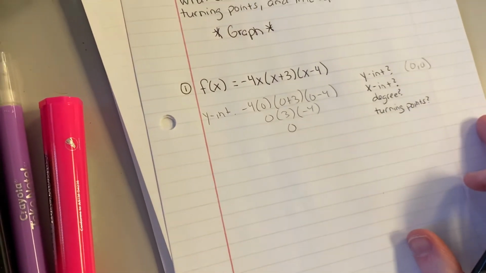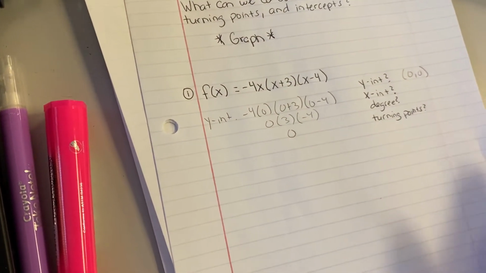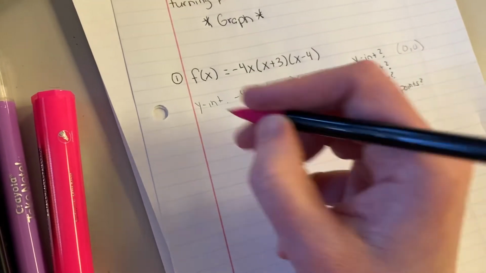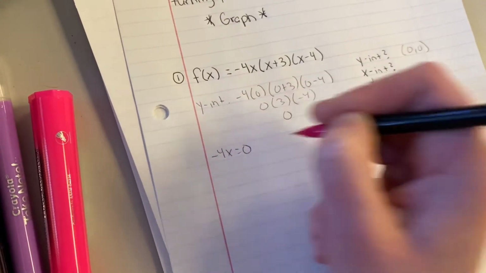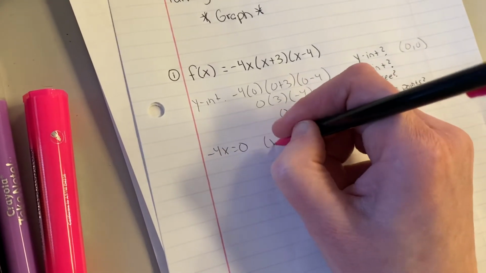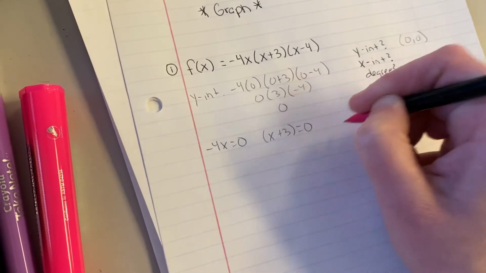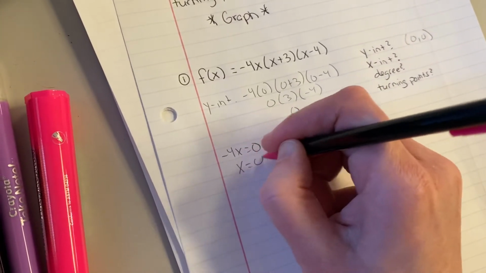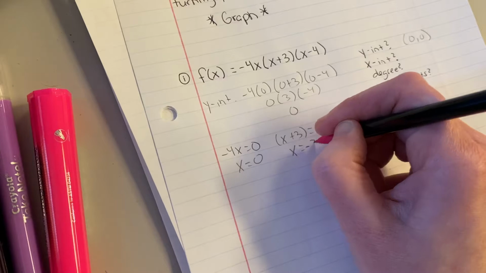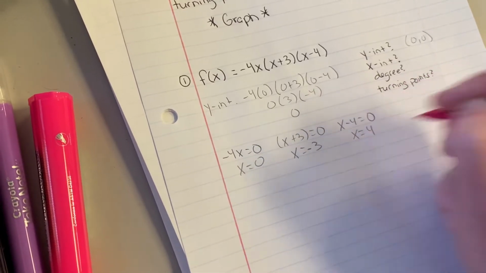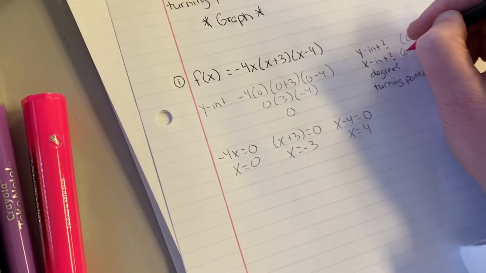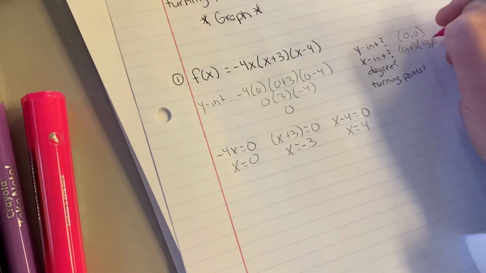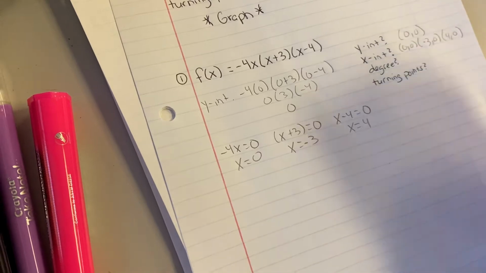Then we need to find our x-intercepts. This is already factored, so we don't have to factor it. But remember, if it's not factored, we have to factor it. So we have negative 4x equals 0, x plus 3 equals 0, and x minus 4 equals 0. So x is 0 here, x is negative 3 here, and x is 4 here. So our x-intercepts are (0, 0), (negative 3, 0), and (4, 0).